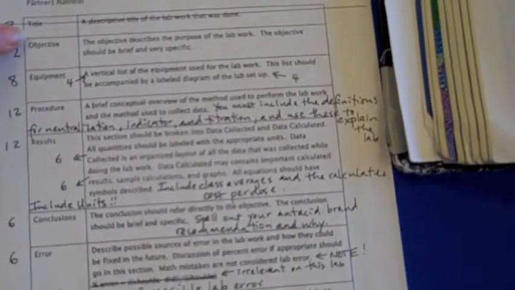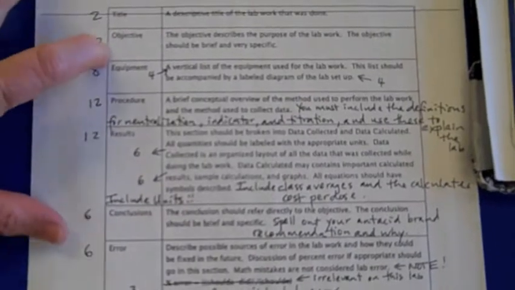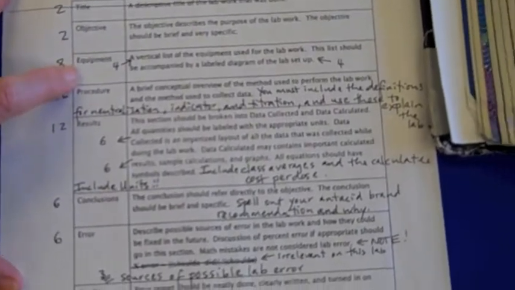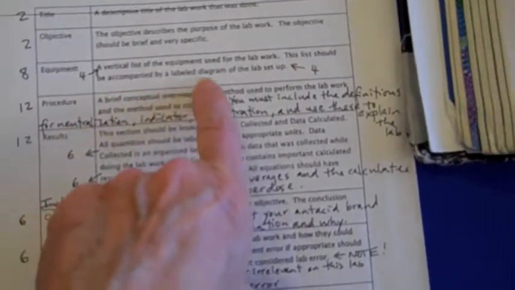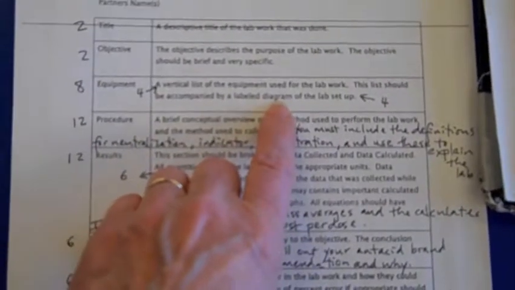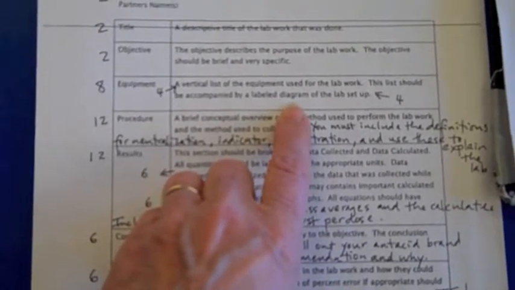So when you write up your lab, you need to make sure that you follow this format on the lab. You're going to have your name and partner's name, the title of the lab, the acid-base titration lab, the objective, which is to determine which tablet is most effective at neutralizing, a vertical list of the equipment, and in this lab it also asks for a labeled diagram. We've seen them where people have done that labeled diagram as a sketch or as a photograph, however you want, but you need a labeled diagram.